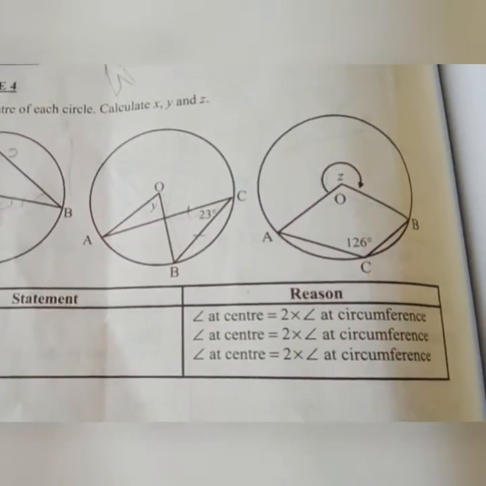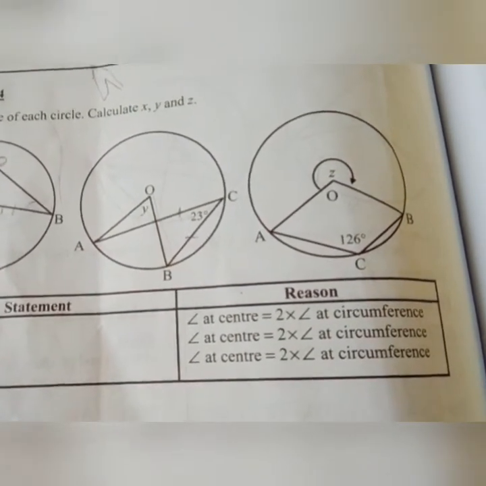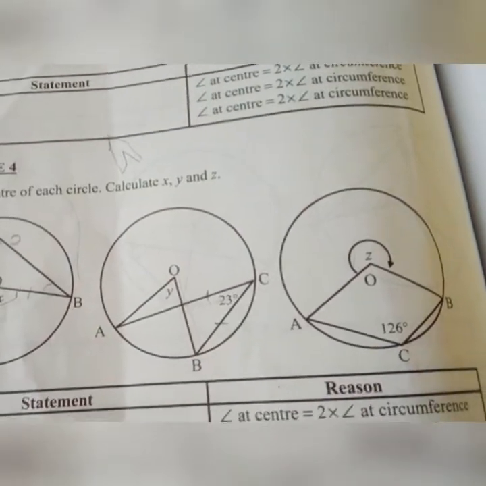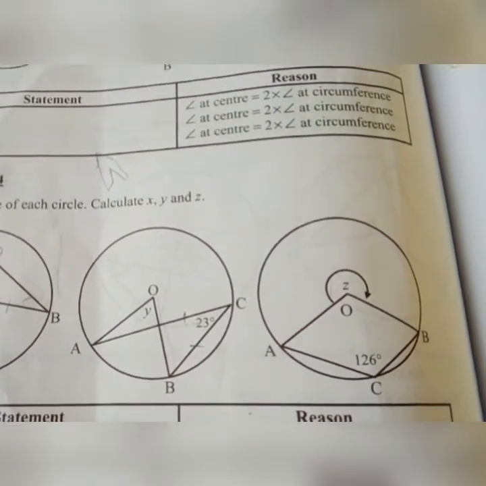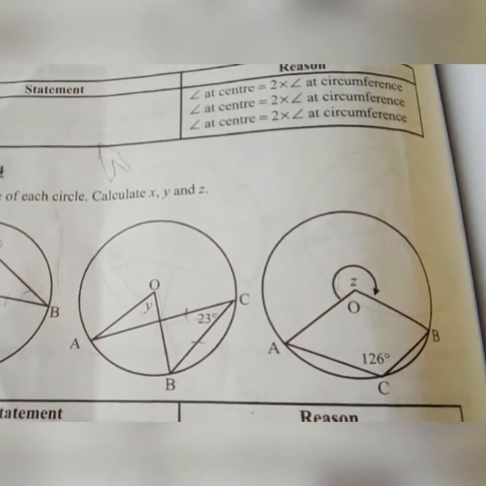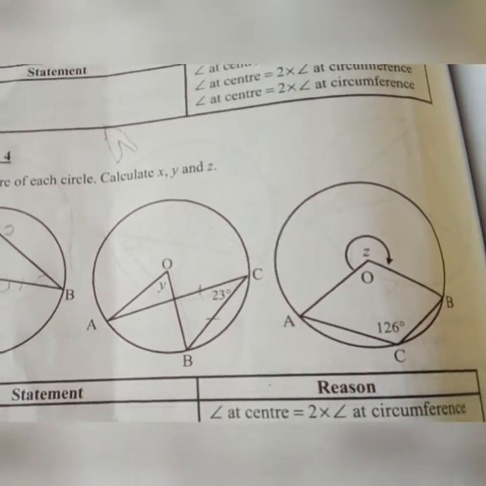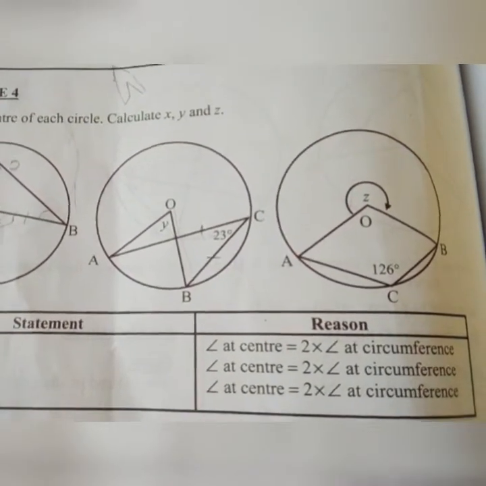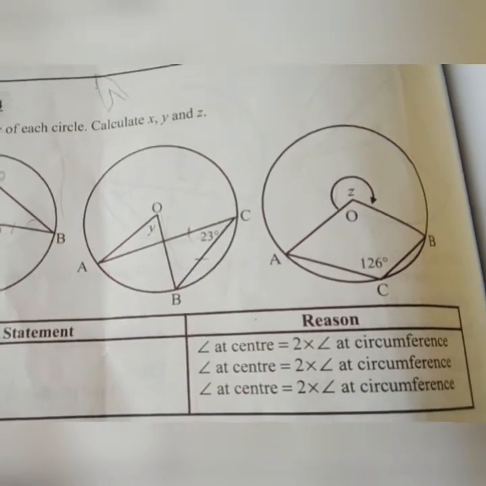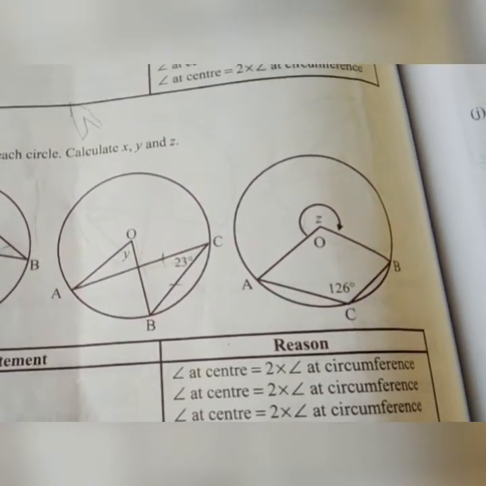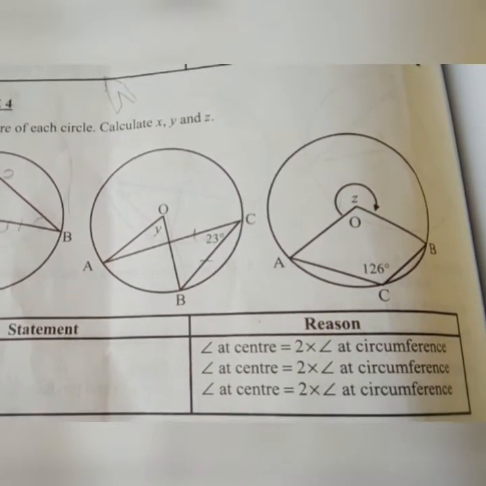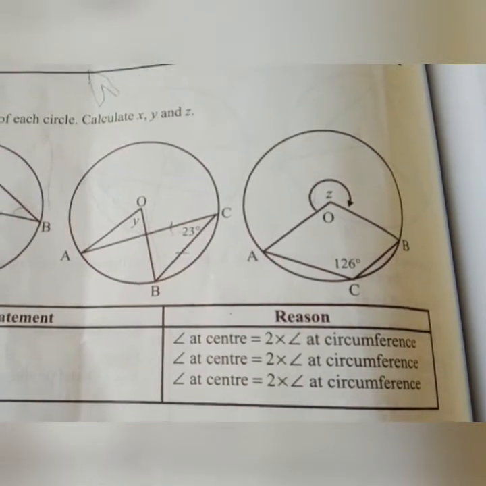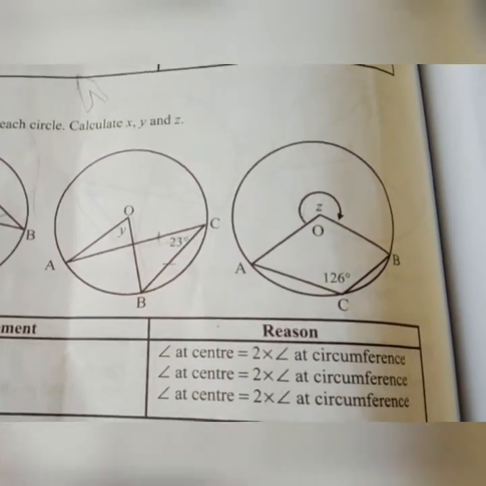Let's move on to another example. We can also say the same thing here because we are also asked to calculate x, y, and z. We have C at the circumference and we are asked to calculate the center. So 62 is the angle at the circumference, and x is equal to 124 because 62 times 2 is equal to 124, and the reason is also that angle at the center is equal to 2 times the angle at the circumference.